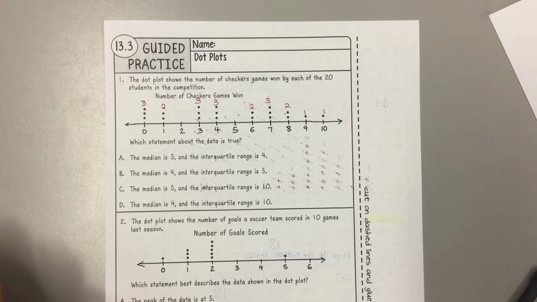So we know we have 20 numbers. So that's an even number. How many are we going to have in the middle? 2. So what do we do when we have 2 numbers in the middle? Add them and divide by 2.